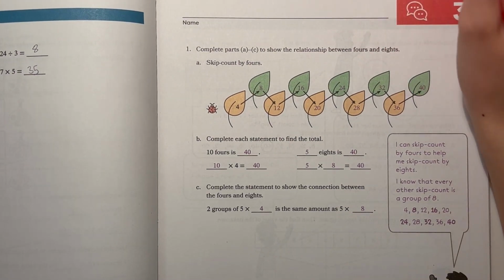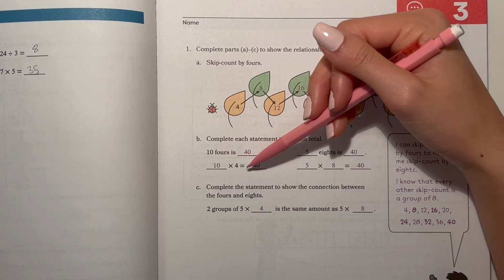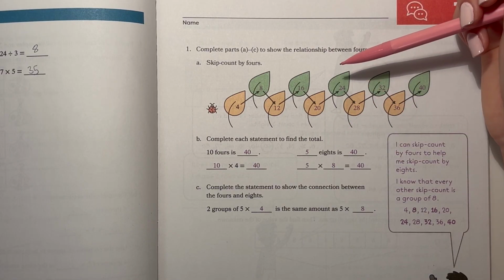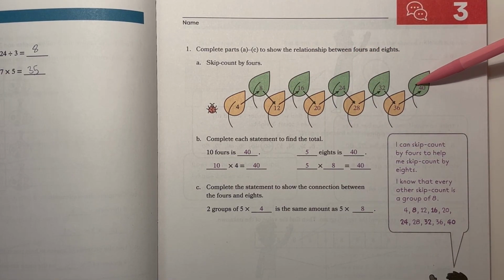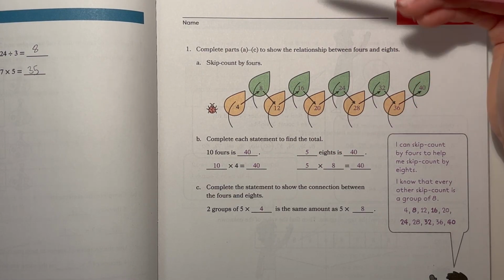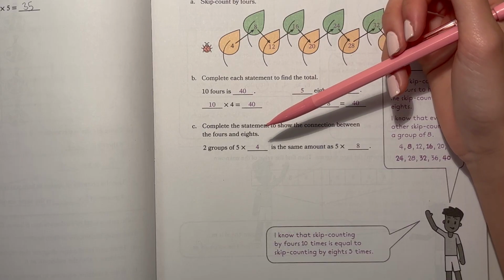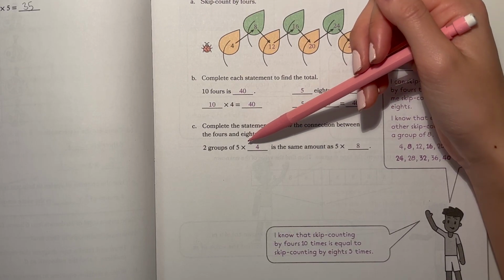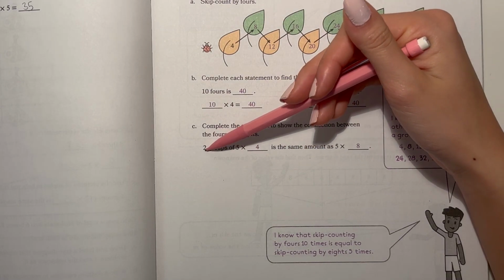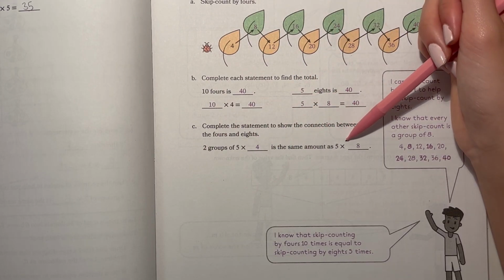Now B, complete each statement and find the total. So 10 fours is equal to 40, because 10 times 4 is equal to 40. And then 5 eighths. So 1, 2, 3, 4, 5 eighths is equal to 40. 5 times 8 is equal to 40. So C, complete the statement to show the connection between the 4s and 8s. Well, 2 groups of 5 times 4 is the same as 5 times 8. Because we have 2 groups of 5 times 4, which is the same as 5 groups of 8.